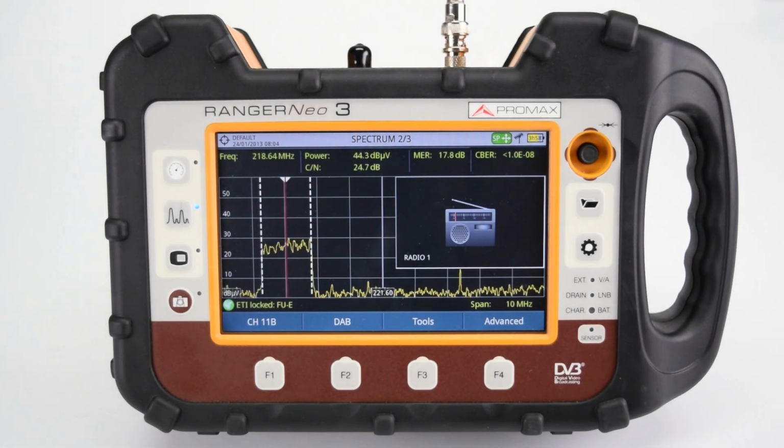Hello everyone. We are introducing a new what we call advanced DAB measurements option for Ranger Neo products. Actually, this option will be available for models Ranger Neo 2 and higher. I think it's worth mentioning this new advanced DAB package is not chipset based. This is important because it has an impact on what you can do and how well can you do it.